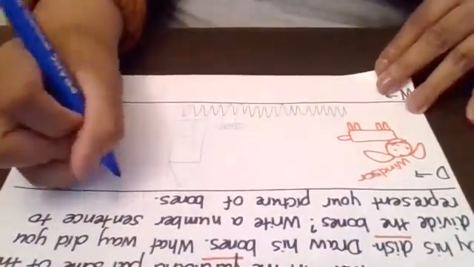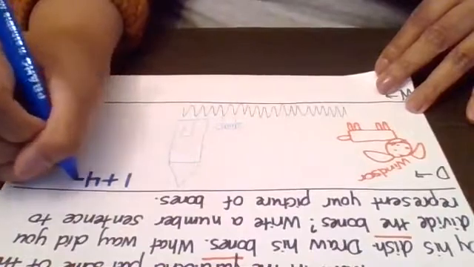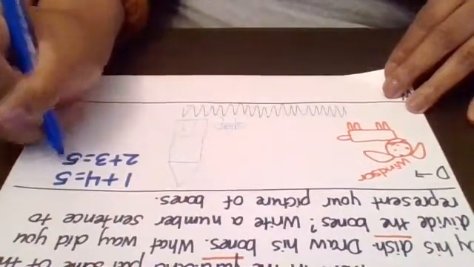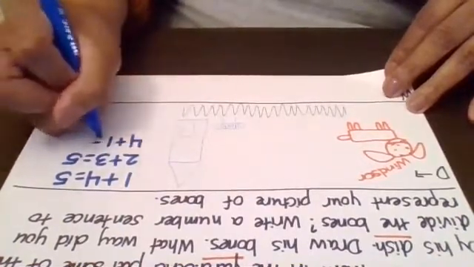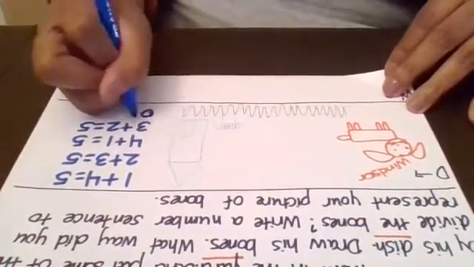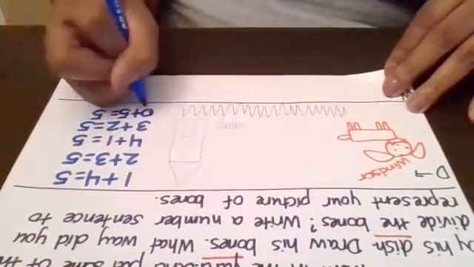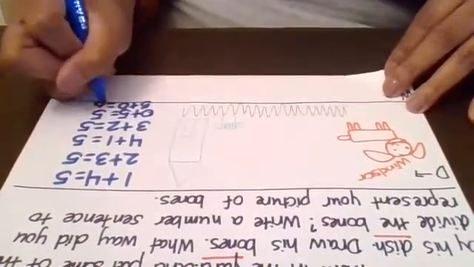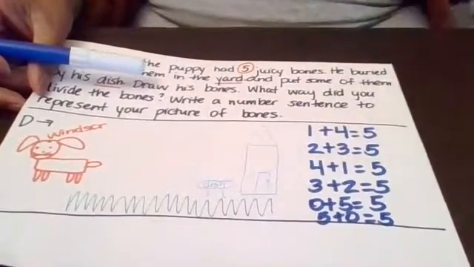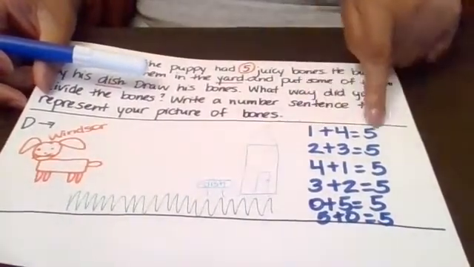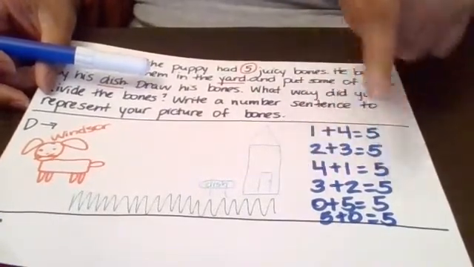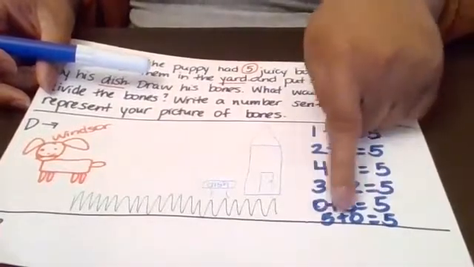So we have 1 and 4 equals 5. We have 2 and 3 equals 5. We have 4 and 1 equals 5. 3 and 2 equals 5. 0 plus 5 equals 5. And 5 plus 0 equals 5. Remember all of these fluency facts from last week when we were doing 5? Yep. 1 plus 4 equals 5. 2 plus 3 equals 5. 4 plus 1 equals 5. 3 plus 2 equals 5. 0 plus 5 equals 5. And 5 plus 0 equals 5.